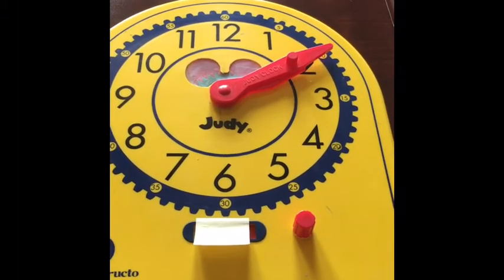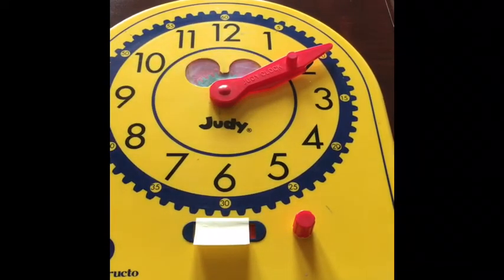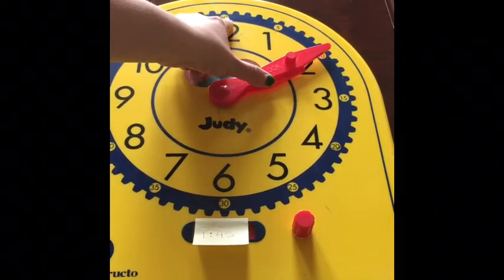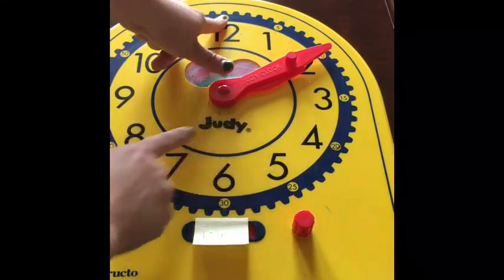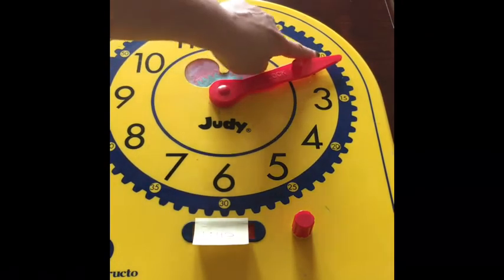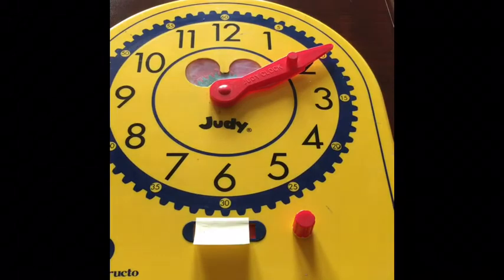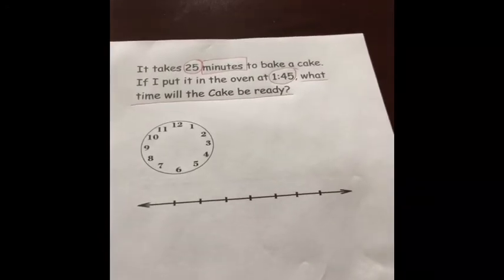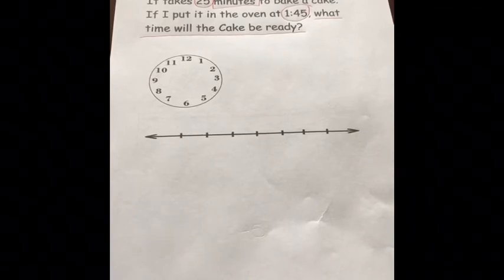So now I need to figure out what time that is. My small hand is on the 2 and my big hand is on the 2. I know that when the big hand is on the 12 and the small hand is on the 2, that is 2 o'clock. And then we're counting by 5. So here we have 2:05 and 2:10. So I know that it's going to be 2:10. And now I will use the model clock that I have on the paper to draw my answer.